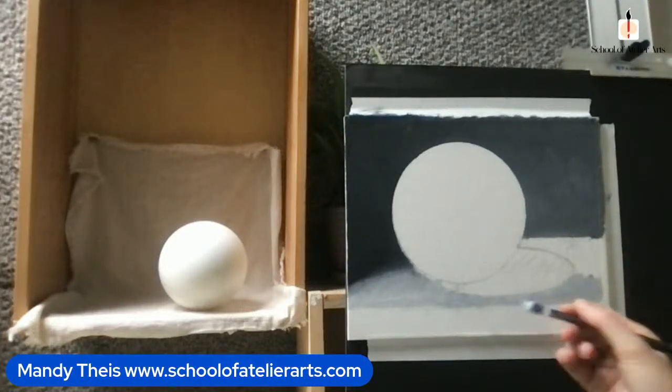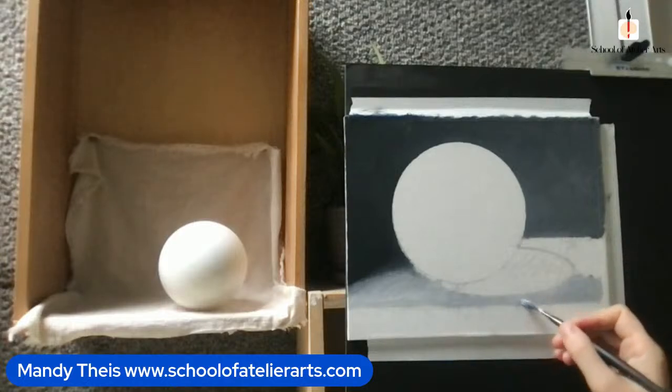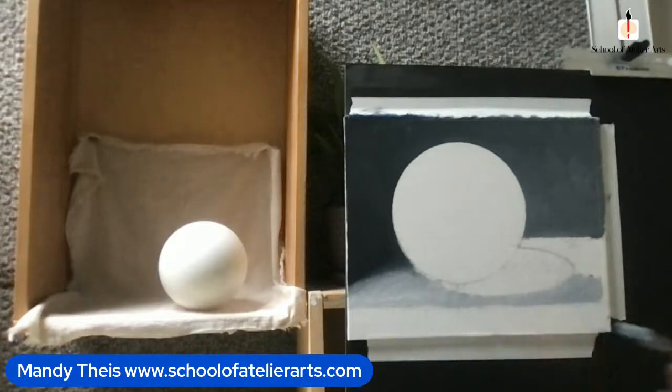Got something in my paint here. I don't know if that was just like some dry paint that somehow got in there or what. We don't want that. Okay. All right, so we have the ground plane moving slightly darker as it moves across here, and then it also needs to move back into space.